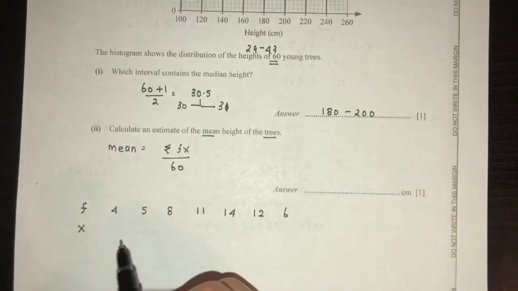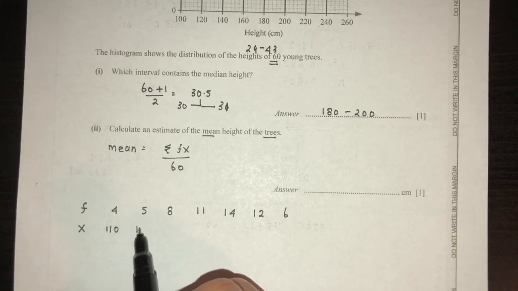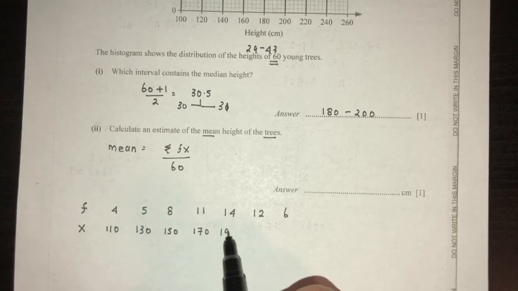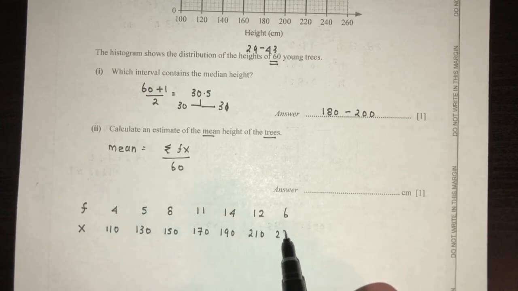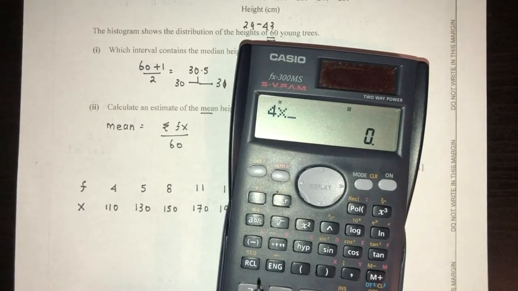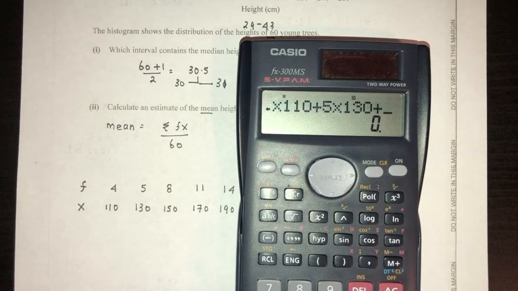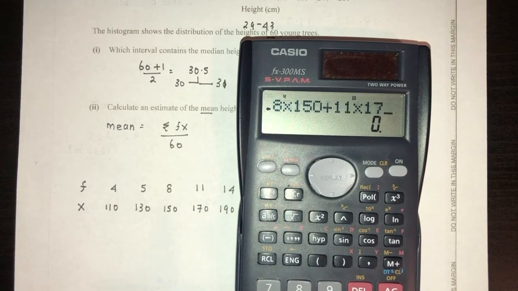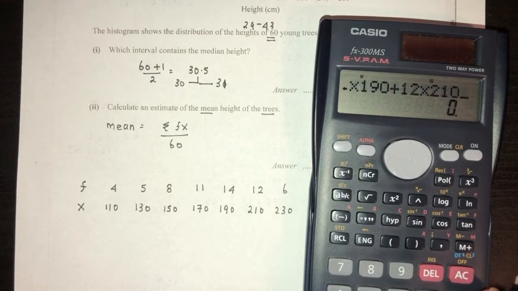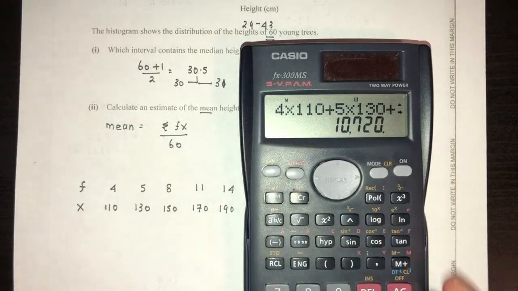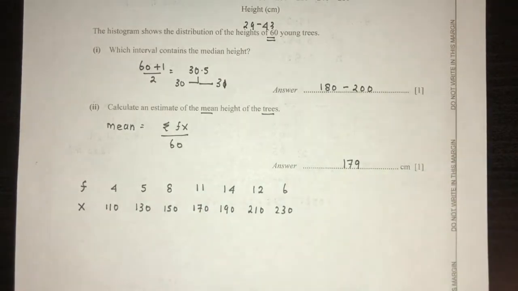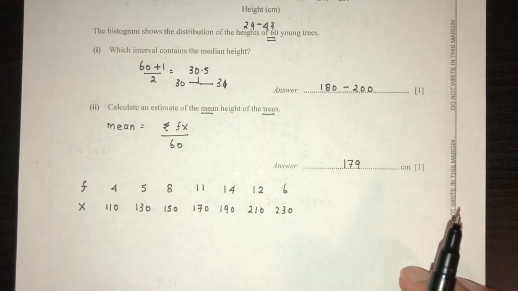The first midpoint will be 110, then we have 130, 150, 170, 190, 210, and 230. We have to find the sum of fx. Fx is multiplying these two together. So we have 4 times 110 plus 5 times 130 plus 8 times 150 plus 11 times 170 plus 14 times 190 plus 12 times 210 plus 6 times 230. That will be this much for the sum, divided by 60. That will be 179, correct to 3 significant figures, for the mean of those trees. That will be your question number 24.